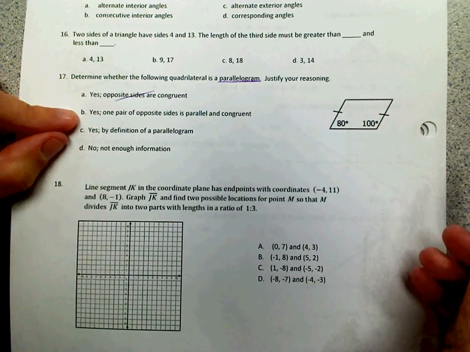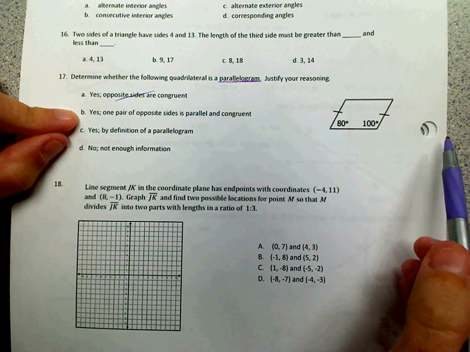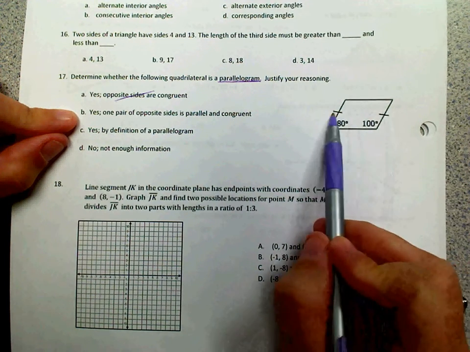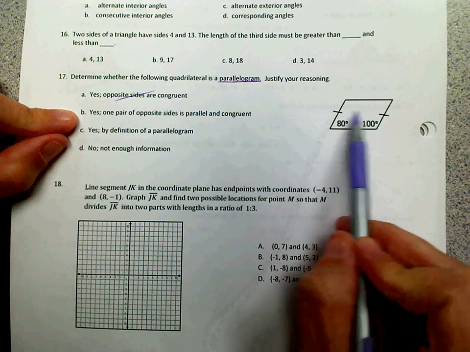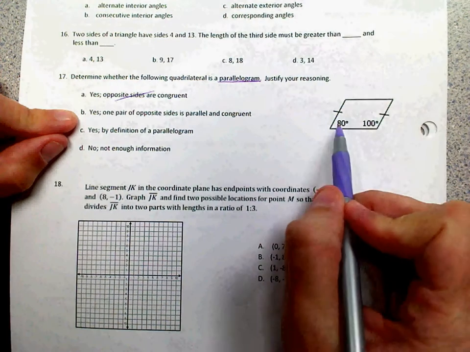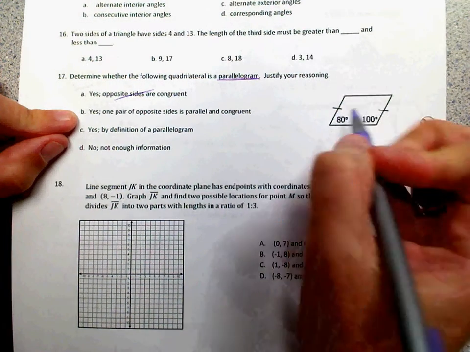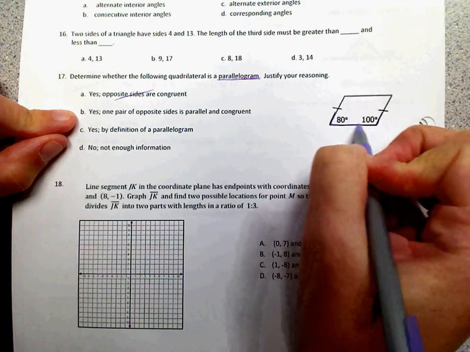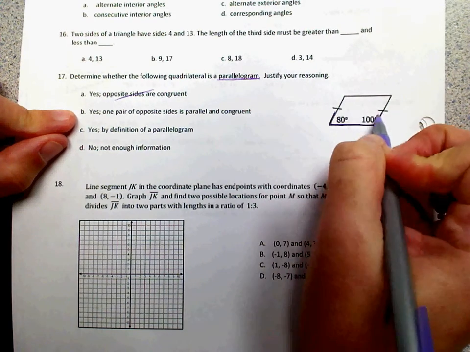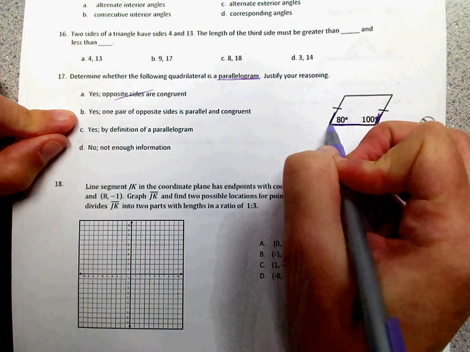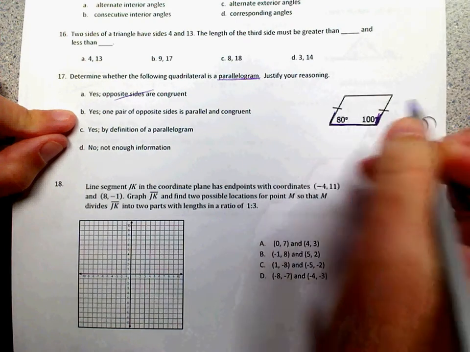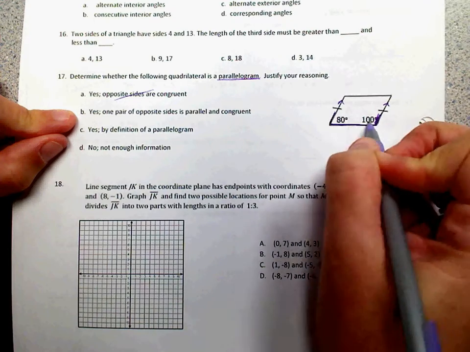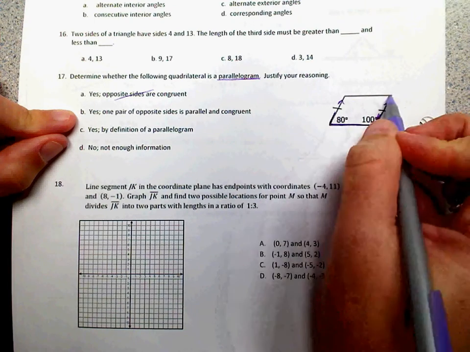B says that one pair of opposite sides is parallel and congruent. Well, here's one pair that's marked congruent, but we have to check to see if they're parallel. Remember, these angles are consecutive angles, which are same side interior angles. They're supplementary, and the converse says that if these are supplementary, then these lines right here are parallel. So since these add up to 180, that means these lines are parallel to each other.